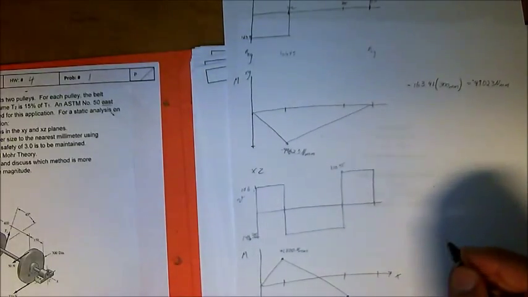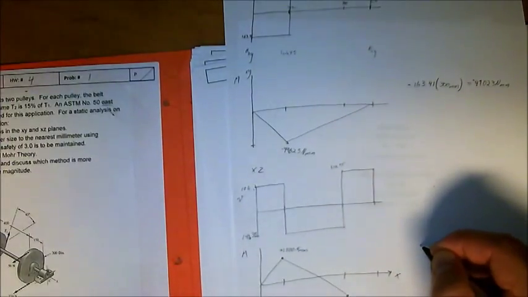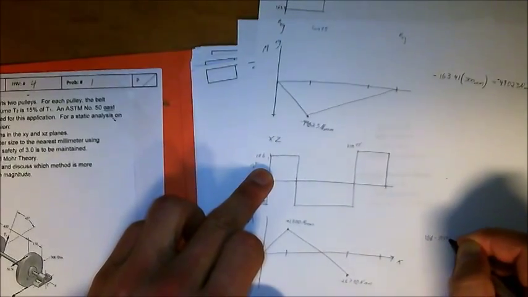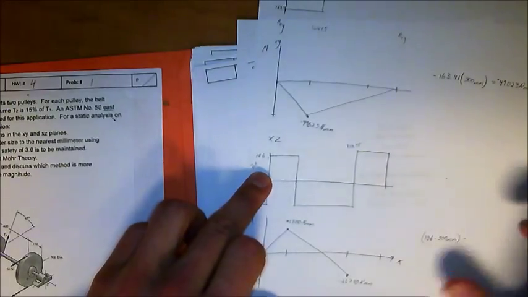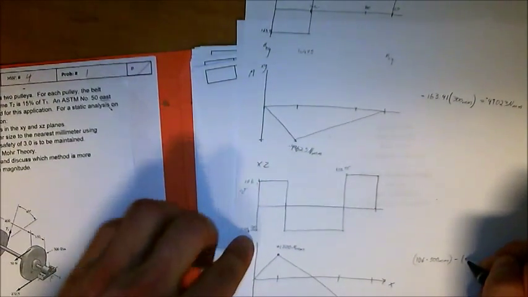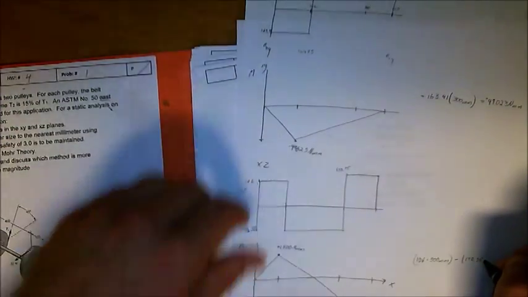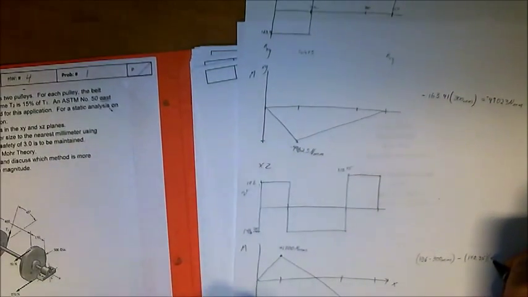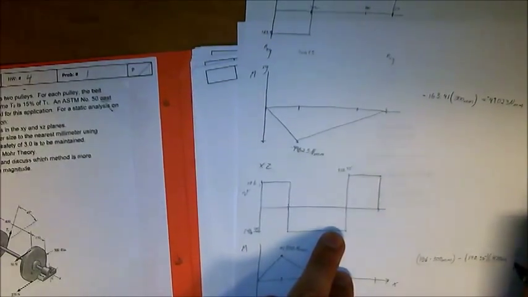So, 106 times 300 millimeters minus 140.35 times what is this? This area here, 400 millimeters, because that's the distance across here is 400 millimeters. And if you do that, you find out that it's equal to negative 267.40 Newton millimeters.